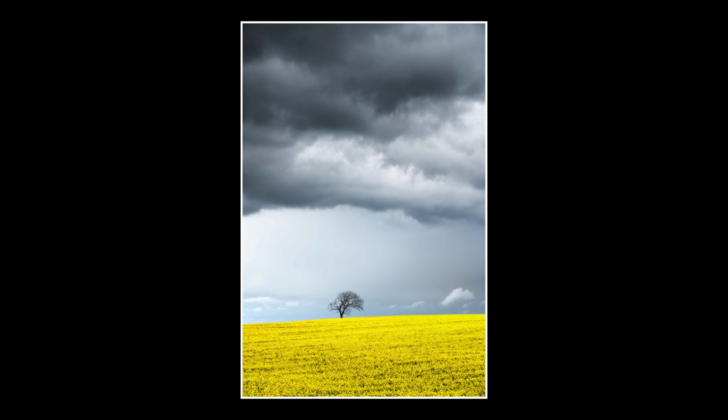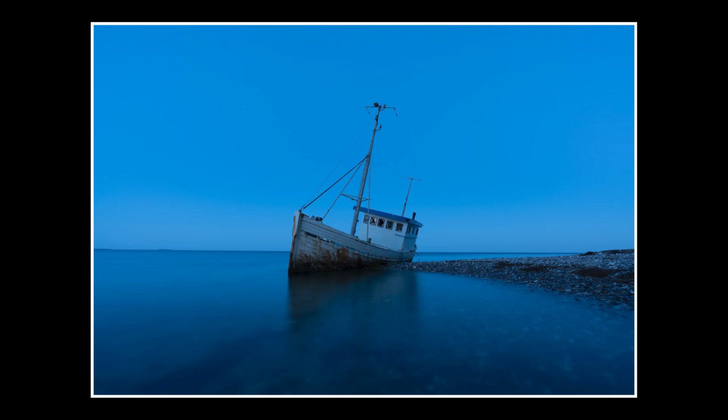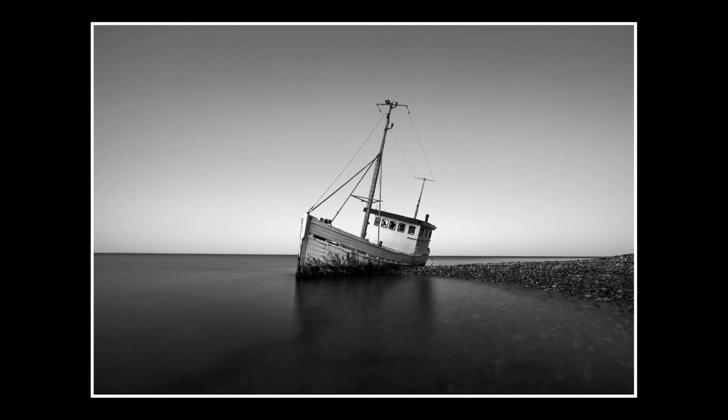You can also consider converting to black and white. It strips away the distraction of color and leaves you with nothing but the graphic soul of the image.